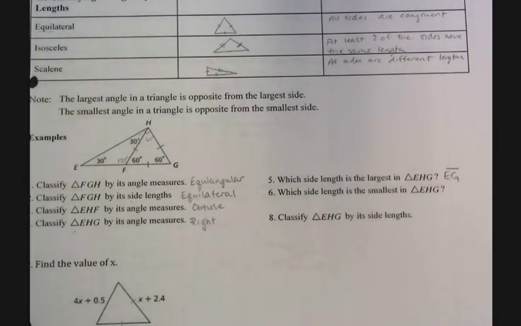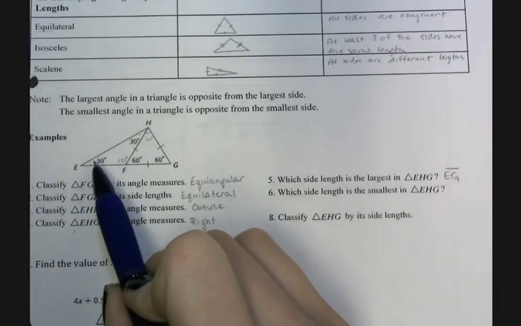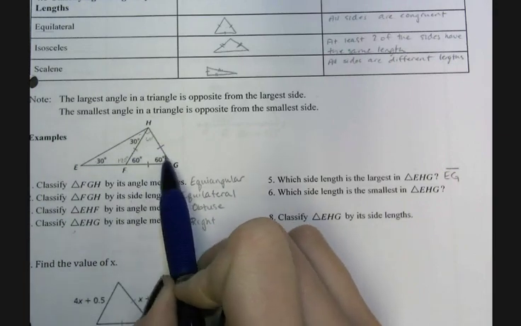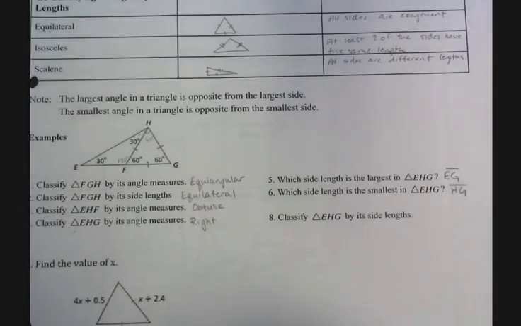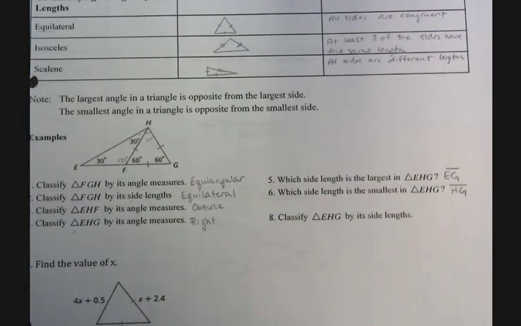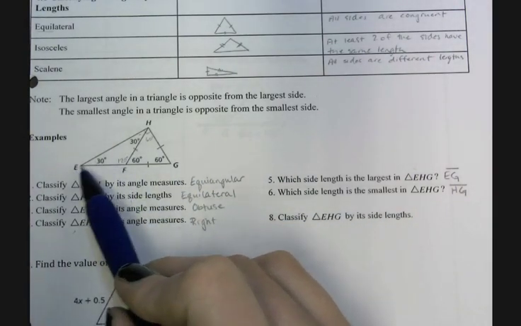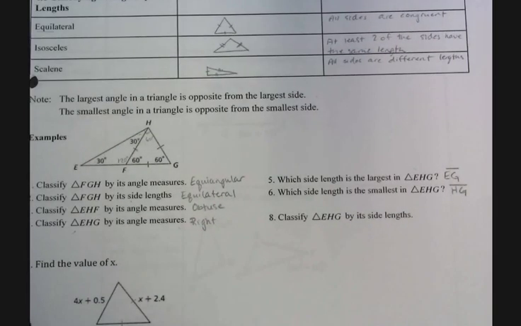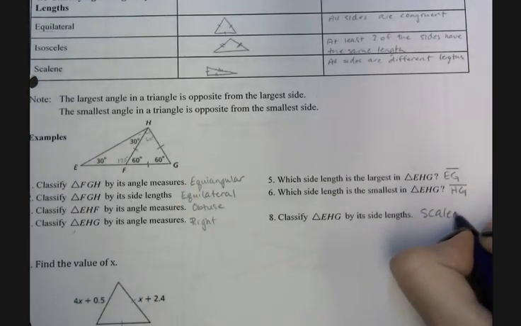Which side length is the smallest in that triangle? So I had 30, 60, 90, so 30 is the smallest angle, so opposite of 30 is that smallest side, making that be HG. Okay, and we're going to classify EHG by its side lengths. Well, I don't know the sides, but just by looking at it, this side and this side are obviously different, and this side is bigger than this side, because I'm not told of any isosceles markings. So if they're all different, we can say that it is a scalene triangle.